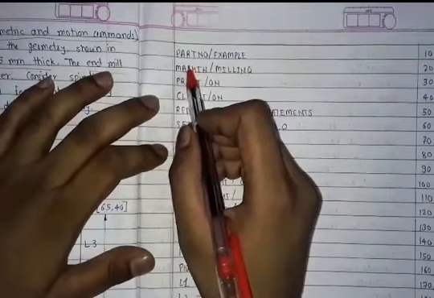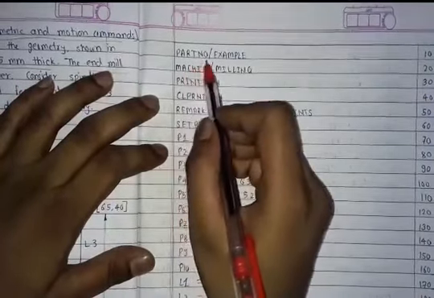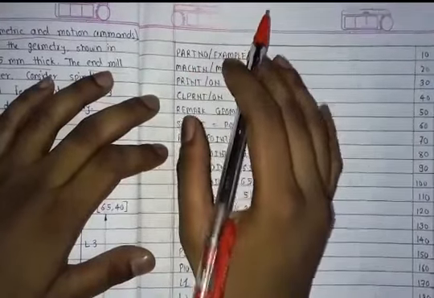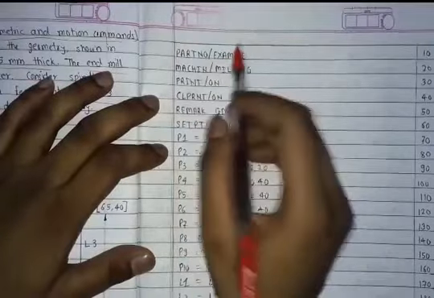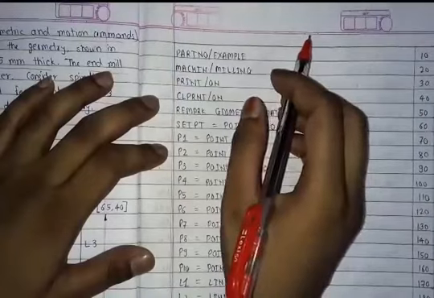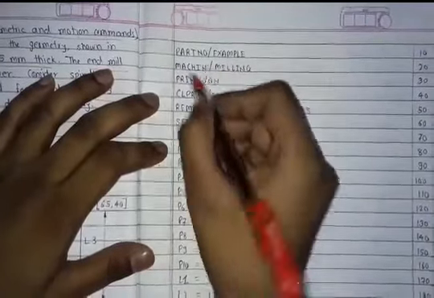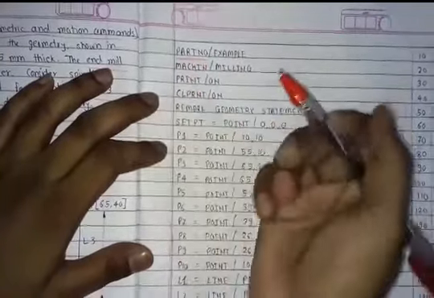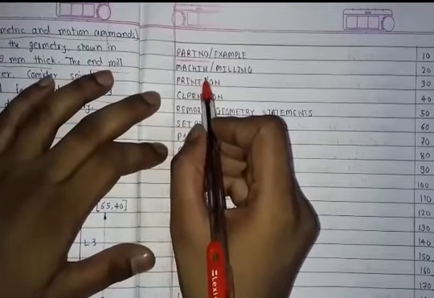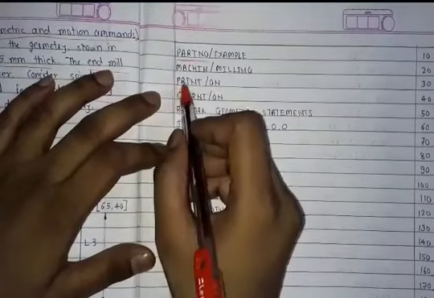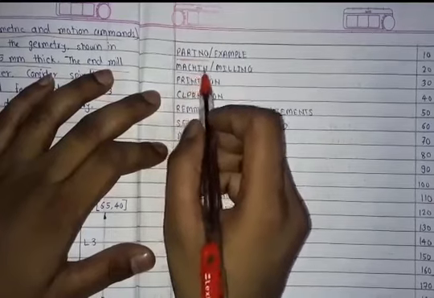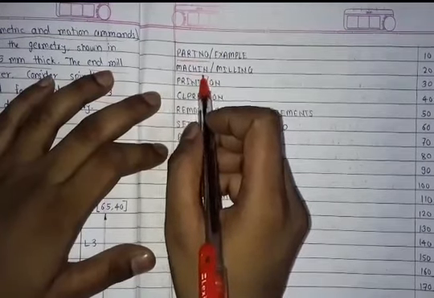PARTNO/example. This statement is used to identify the part program and is used at the start of the program. It gives the component name, number and name specification. This is the symbol. Next, MACHIN/milling. This command is used to specify the machine name.